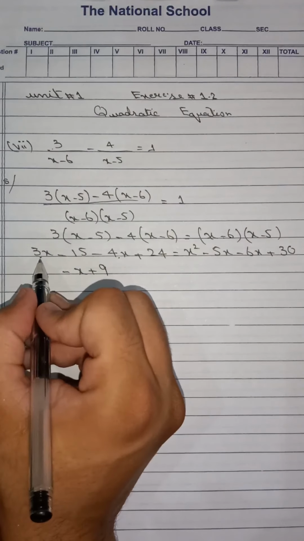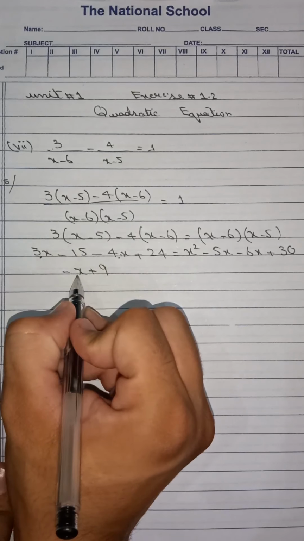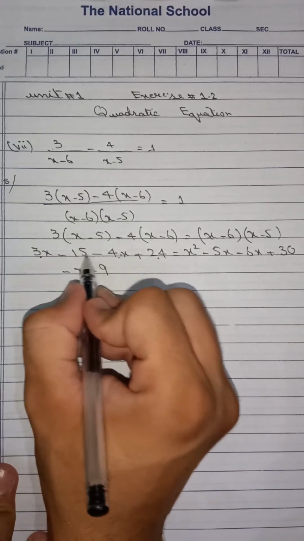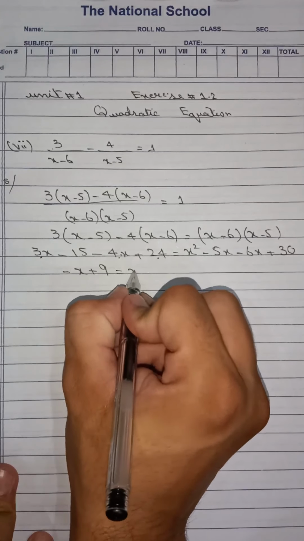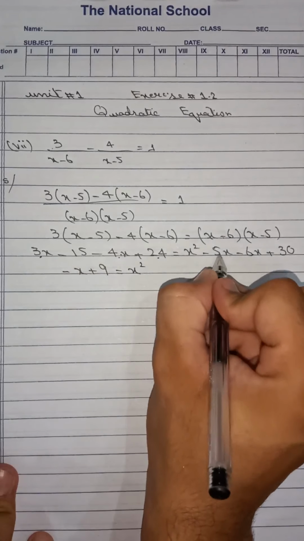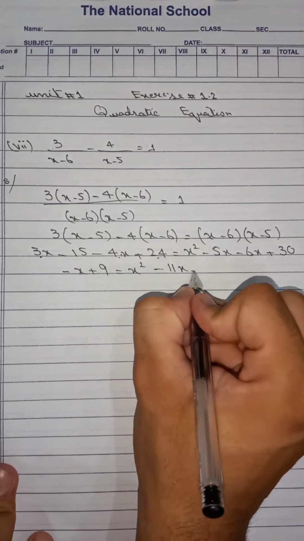On the right hand side, x square minus 5x minus 6x is minus 11x plus 30.